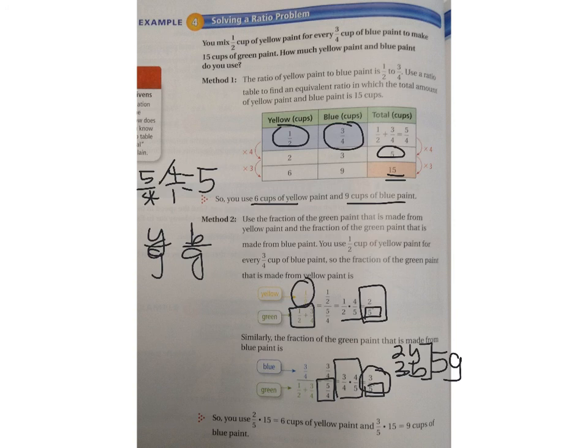But again, they didn't ask us about 5 cups. They asked us about 15 cups. So if I want 15 cups, then I have to multiply each of those numbers by 3. So 2 times 3 equals 6 cups of yellow, and 3 times 3 equals 9 cups of blue in order to get my 15 cups of green.